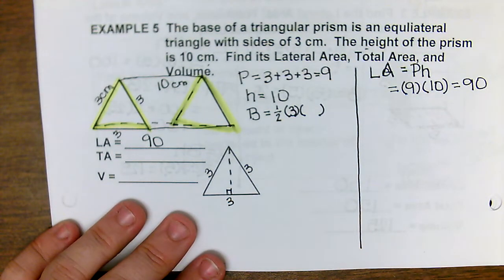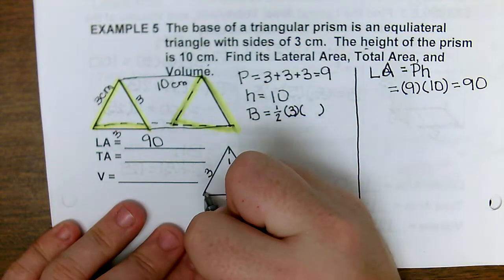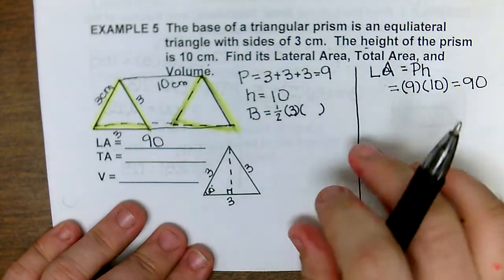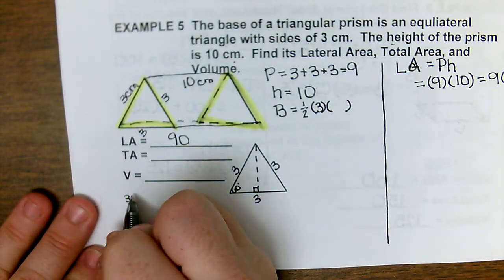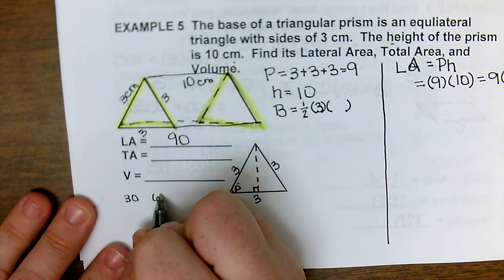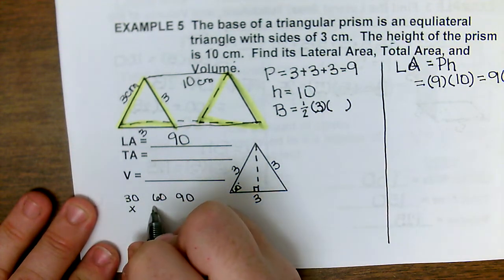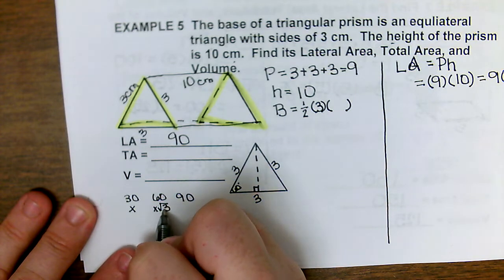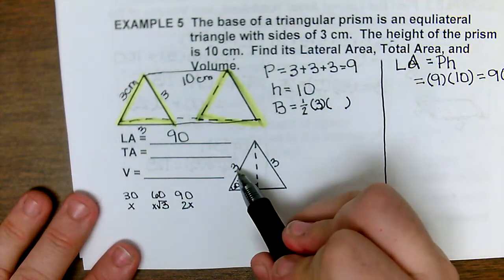If we remember back, equilateral triangles all have 60-degree angles. So we can use 30, 60, 90. If you want, you can cut the base in half and use the Pythagorean theorem as well, but I think this is a lot quicker. Across from our 90 degrees is 3.